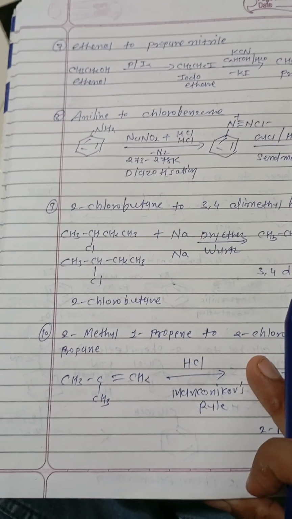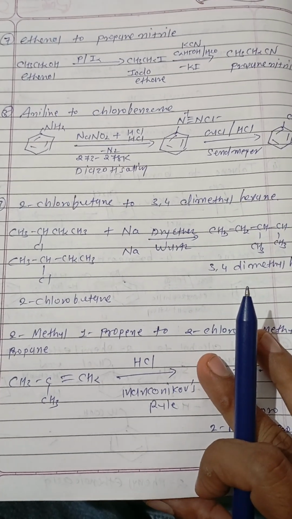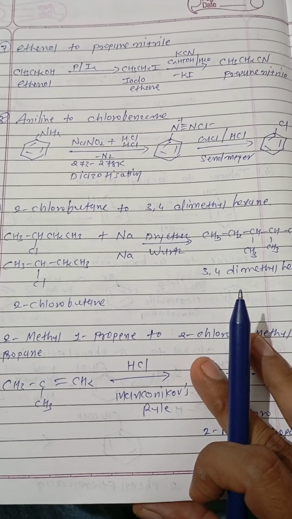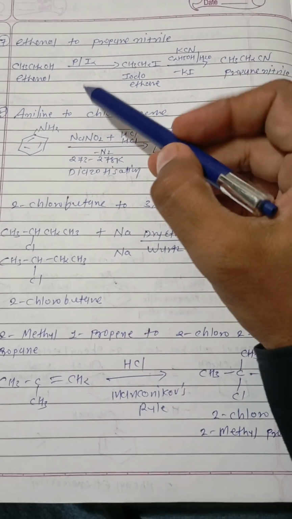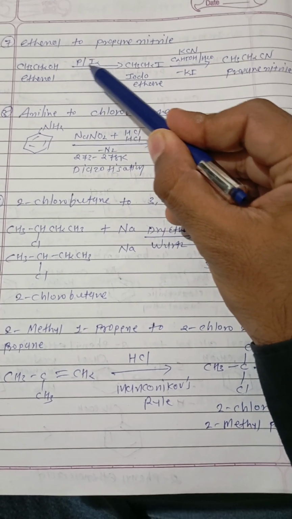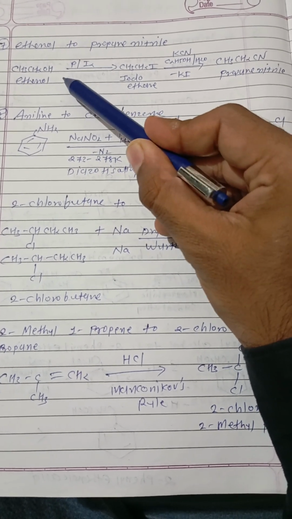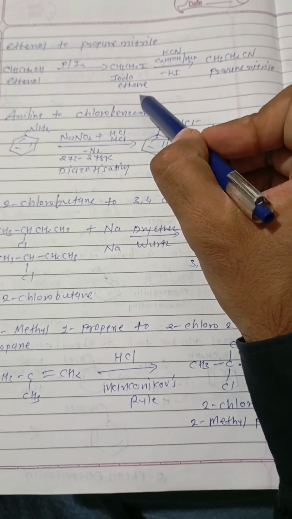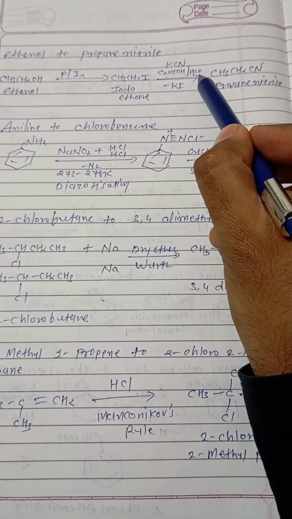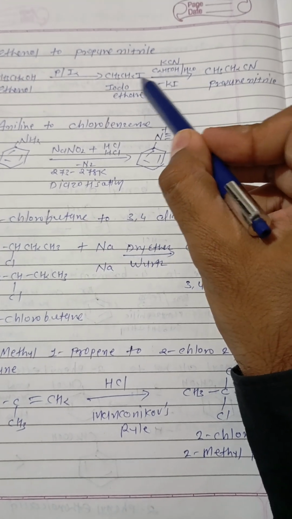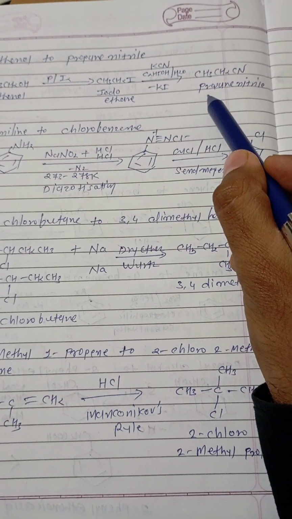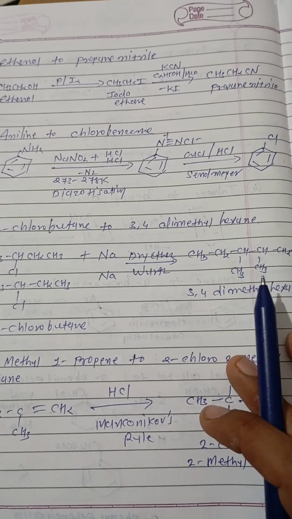Then we move on to the seventh one. We have ethanol, and we have to form propane nitrile from the ethanol. First, simply we have ethanol. It reacts with phosphorus and iodine. Phosphorus is the catalyst, and iodine reacts with it. It forms iodoethane, and then it reacts with KCN in the presence of C2H5OH and H2O. We remove KI and the CN is attached instead of iodine, forming propane nitrile, or ethyl cyanide, whatever you say.